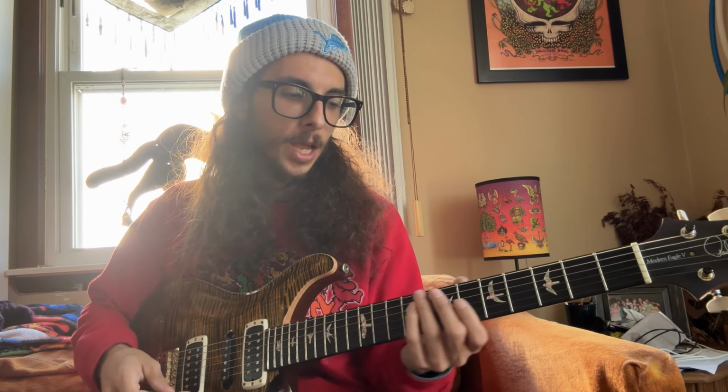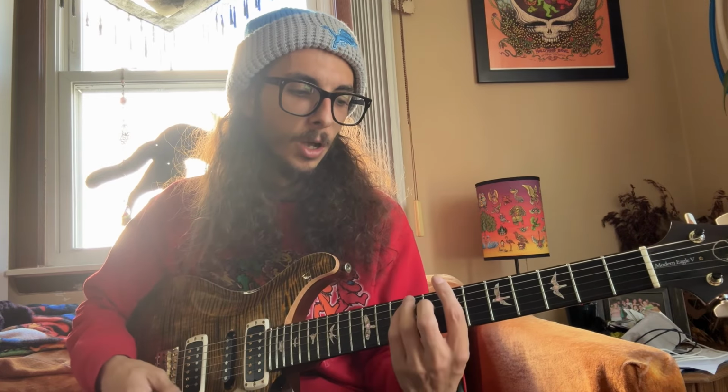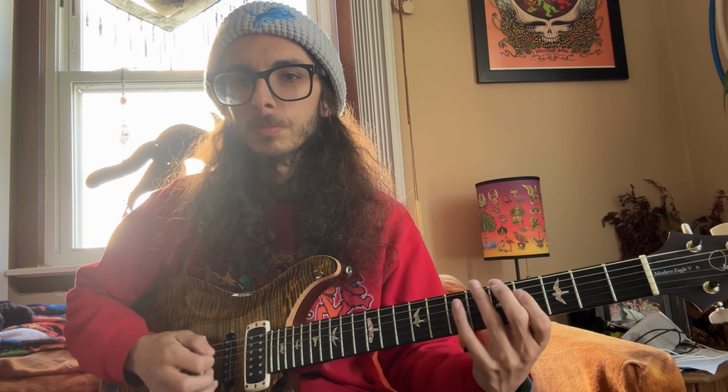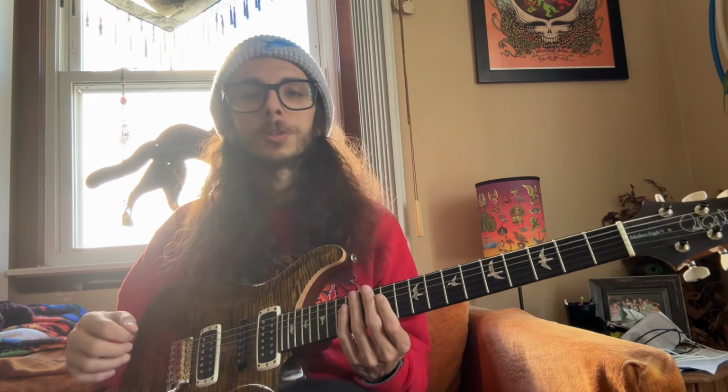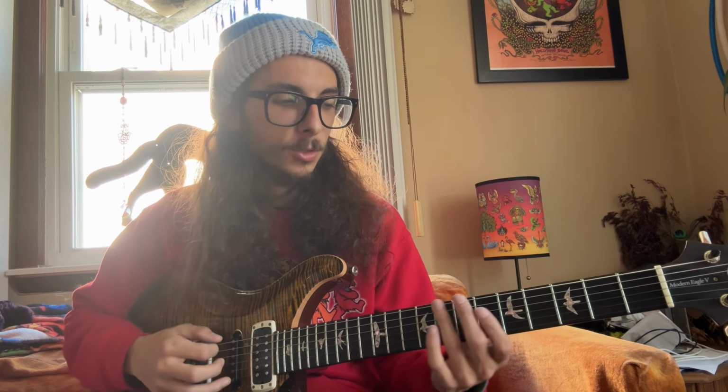So, the classic riff, right out of Mixolydian, right out of that scale. What are we doing though? Something that Jerry loves to do. We're hitting this B on the low E string.